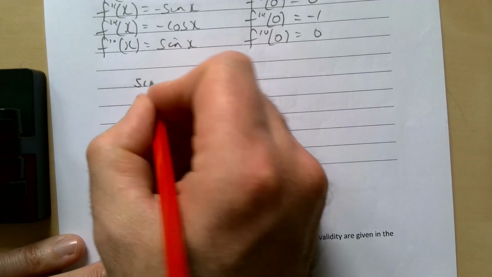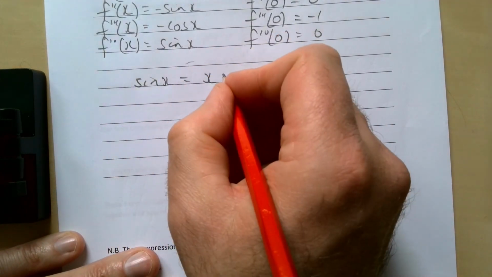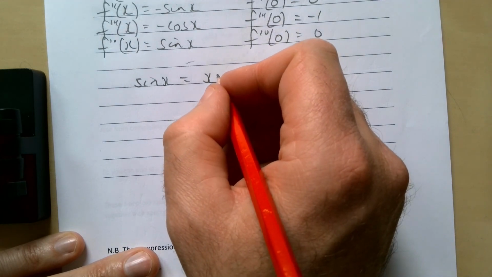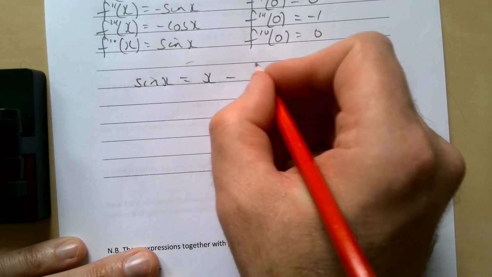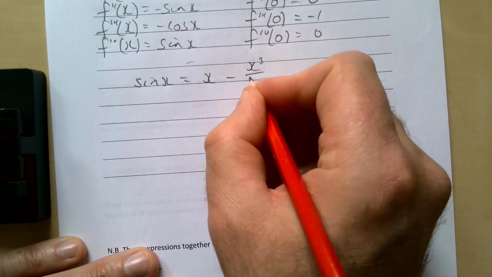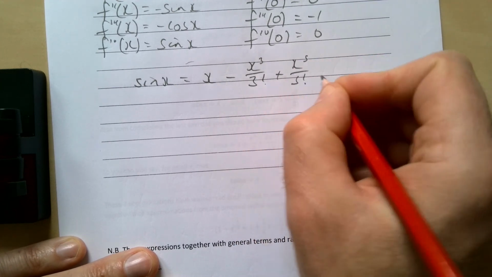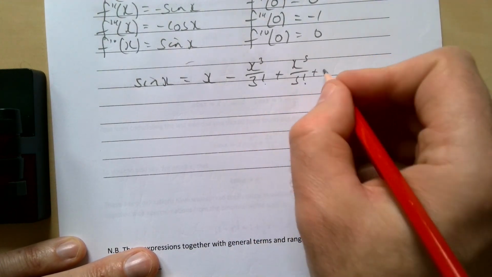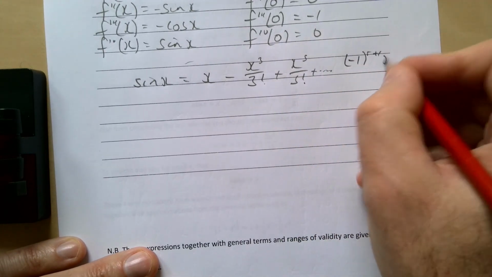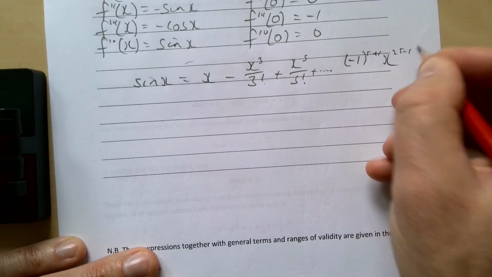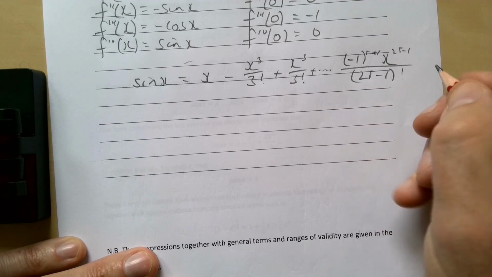So then by the Maclaurin series, sine x equals x, because our first term disappears, so this is our second term, the 1 disappears, we have x, and the x squared term disappears, so it's x cubed over 3 factorial, x to the 5 over 5 factorial, and so on. And our formula for that is minus 1 to the r plus 1, x to the 2r minus 1 all over (2r minus 1) factorial.